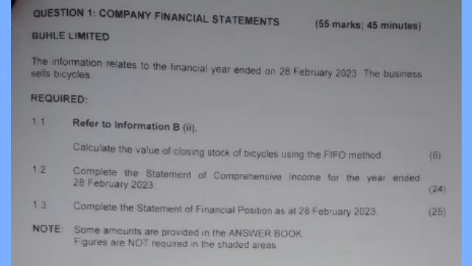1.1 is the calculation of closing stock using the first in, first out method. We need that in particular because it's going to help us determine if we have a trading stock deficit or a trading stock surplus, which is part of our statement of comprehensive income. And in 1.2, we are now going to be dealing with that statement of comprehensive income, and we will leave 1.3, which is the statement of financial position, for the next video.